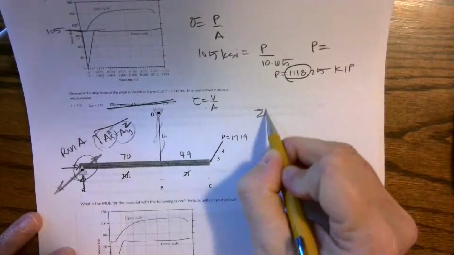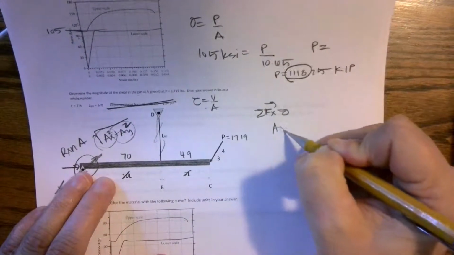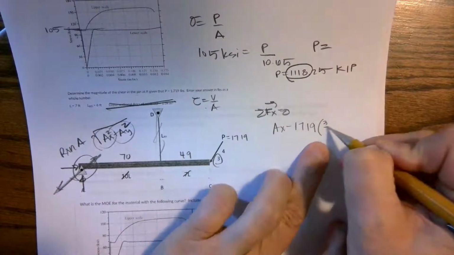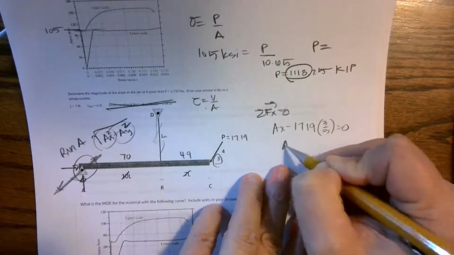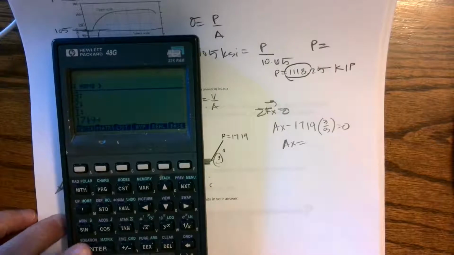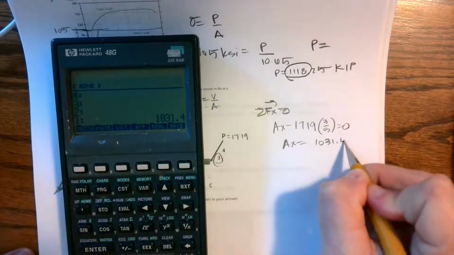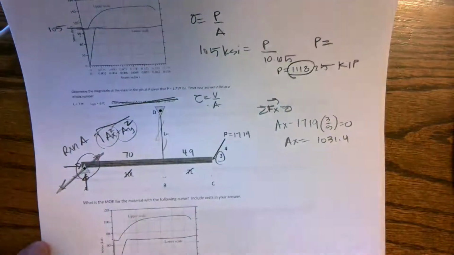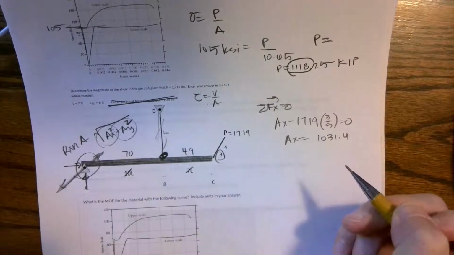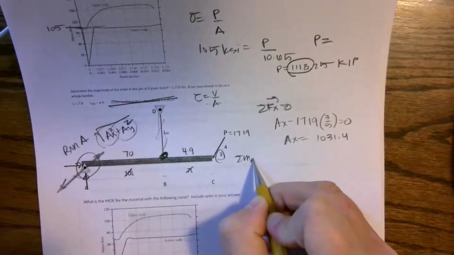So let's sum forces in the x direction equals 0, and I'm going to have ax minus 1719 times 3/5 equals 0. So ax equals 1719, 3 times 5 divided by... 1031.4. Okay, now I need to find ay, and I can find ay by summing about this middle point. And so I'm going to sum moments about B.